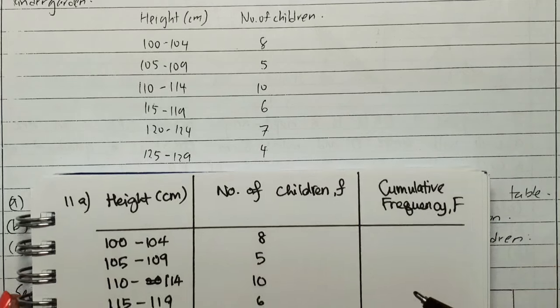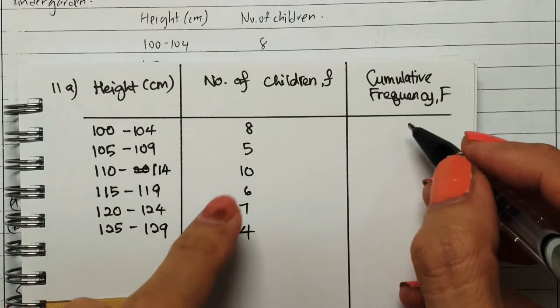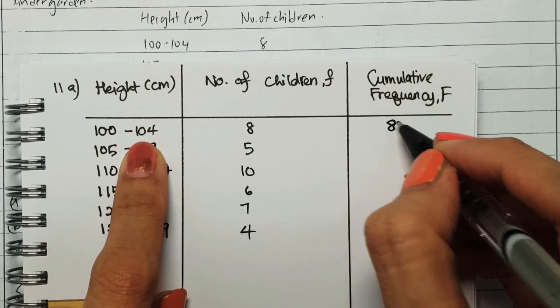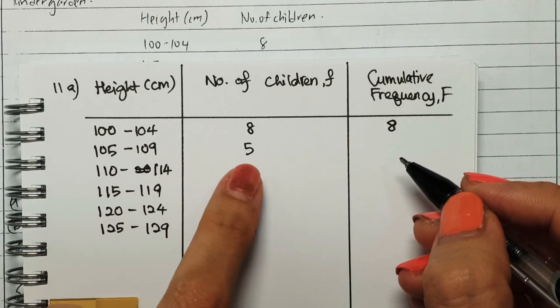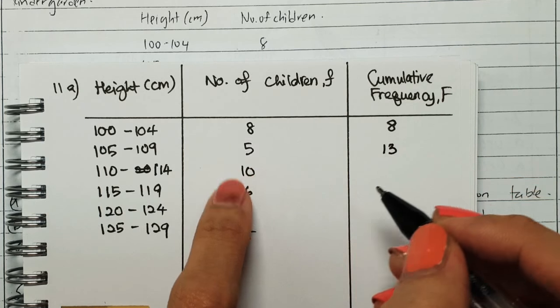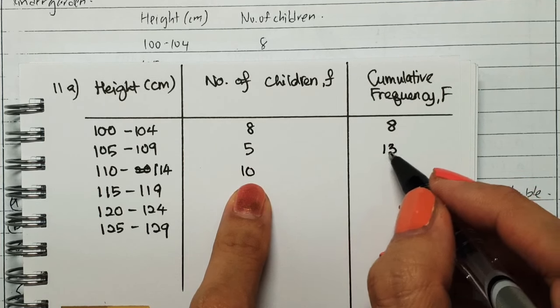Now, over here, the cumulative frequency. The cumulative frequency up to this class is 8. The cumulative frequency up to this class, 8 plus 5, we have 13. And then 13 plus 10, so we have 23. So up to this, that means you add up to this, yeah? So we have 29. And then add another 7, we have 36. Plus the 4, we have 40. Okay, so this shows the cumulative frequency.